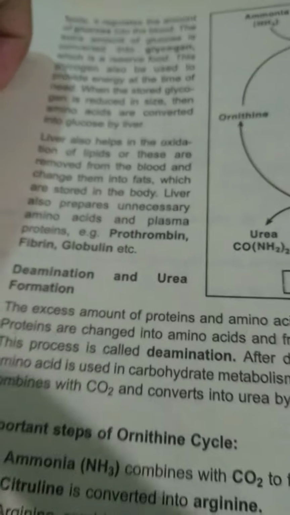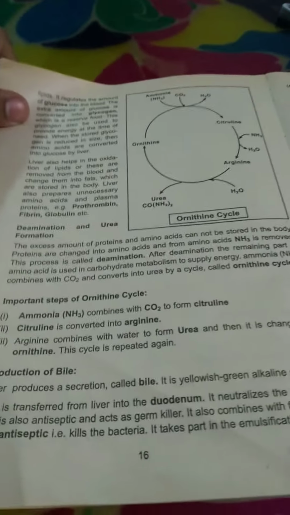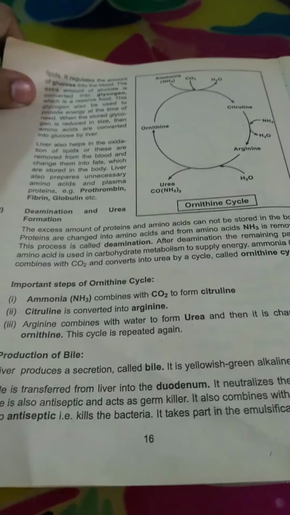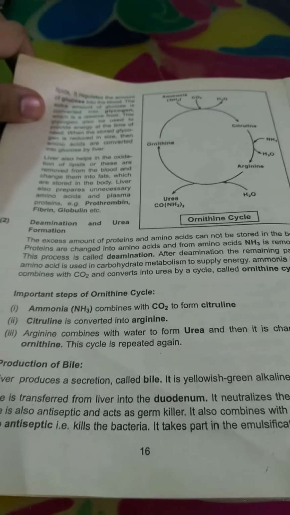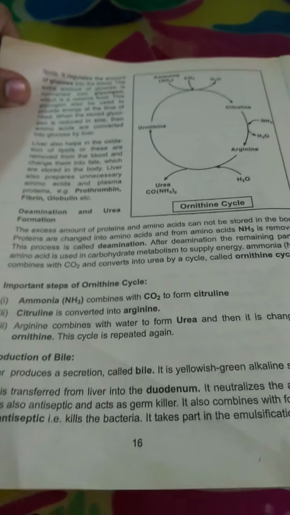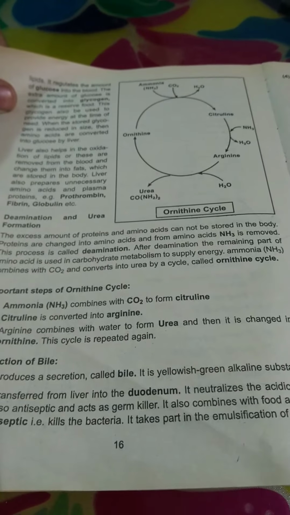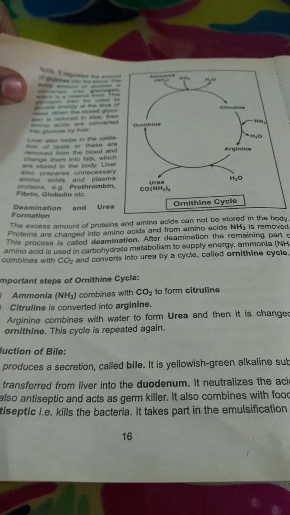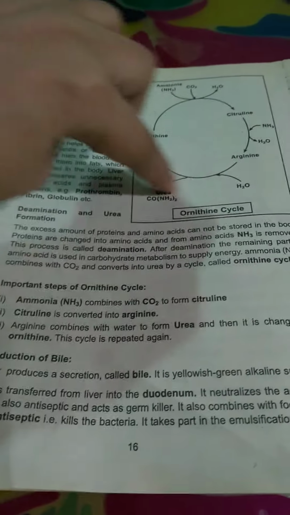Deamination and urea formation. The excess of proteins and amino acids cannot be stored in the body. Proteins are changed into amino acids, and from amino acids, ammonia is removed. This process is called deamination. After deamination, the remaining part of the amino acid is used in carbohydrate metabolism to supply energy. Ammonia combines with carbon dioxide and converts into urea by a cycle called the ornithine cycle.